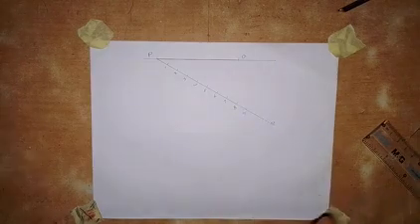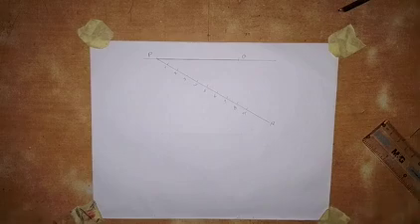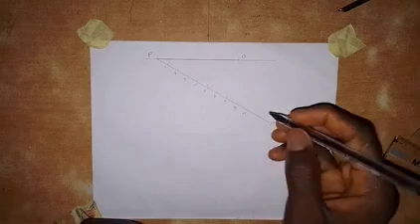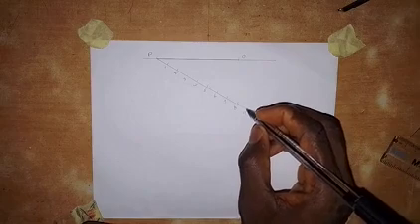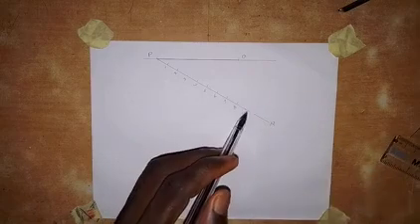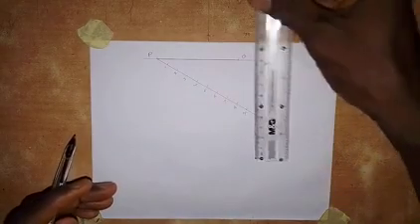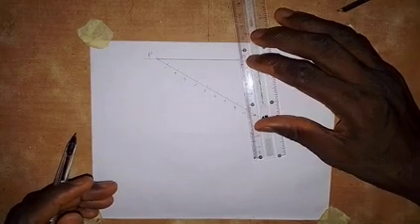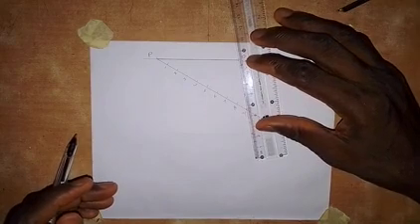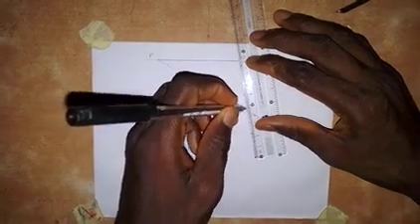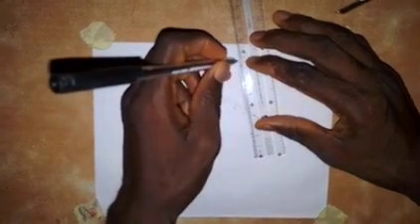Now the next thing that you are going to do is very important. Let's look at it. The last point that we have here, which is 9, we are going to join this point with point Q, which is the end of the line. So you join like this. Just draw this line like this.